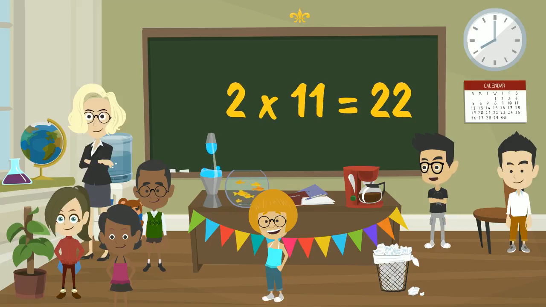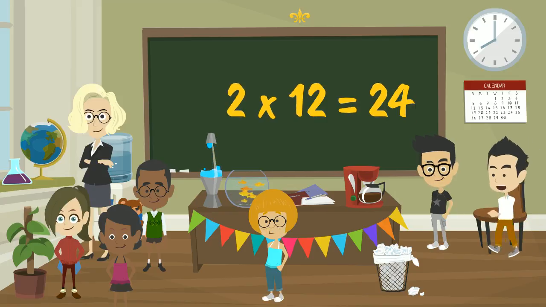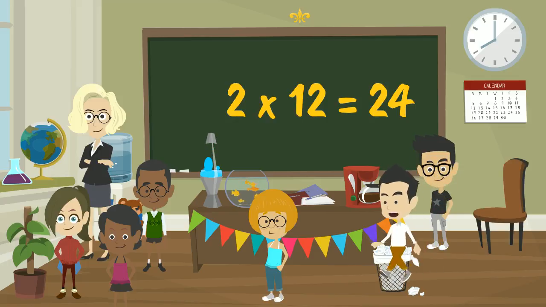And 2 times 11 equals 22. I get the last one. 2 times 12 is 24.